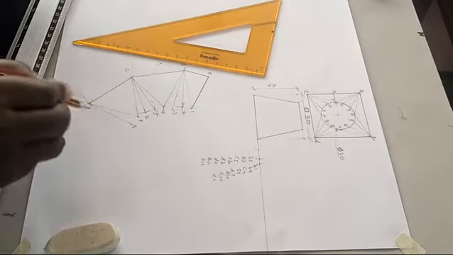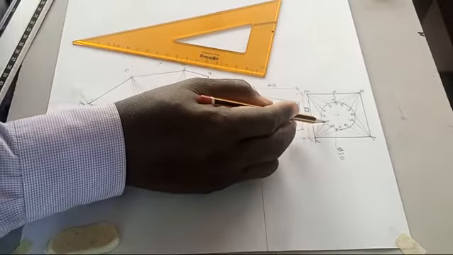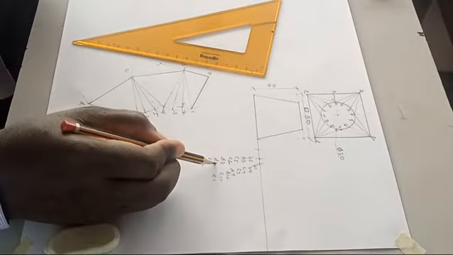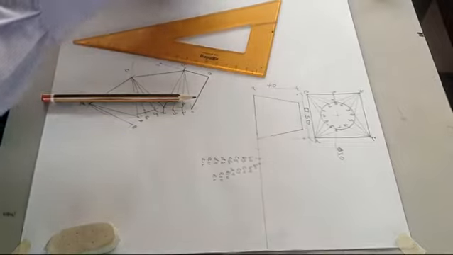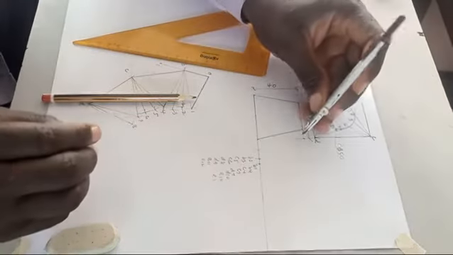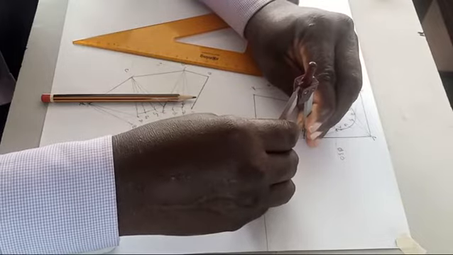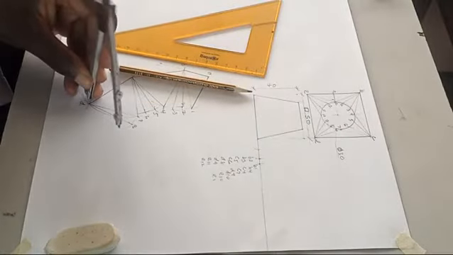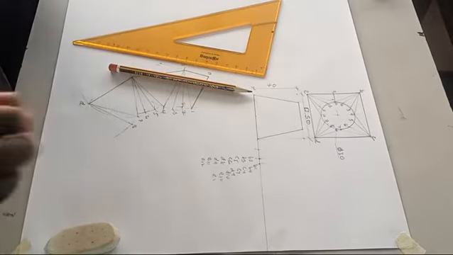Now the next is D going to 9. This point is the same thing as D going to 8. So D going to 9 is here, so it is this point. Just stay here, extend it to this point. D going to 9, put it on D, and you look for 9.